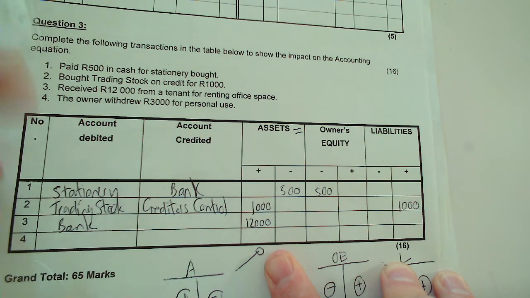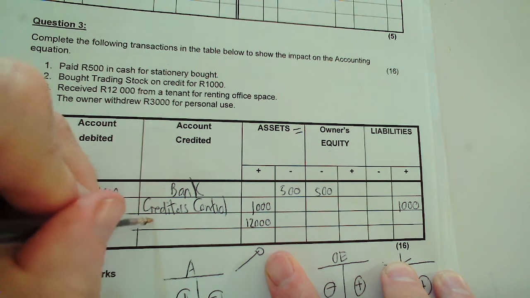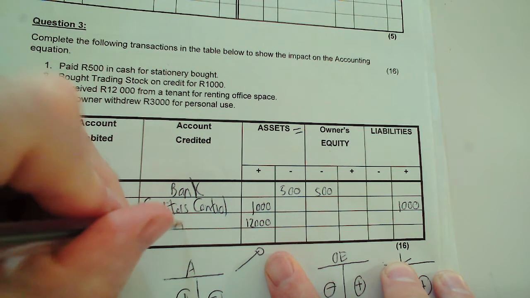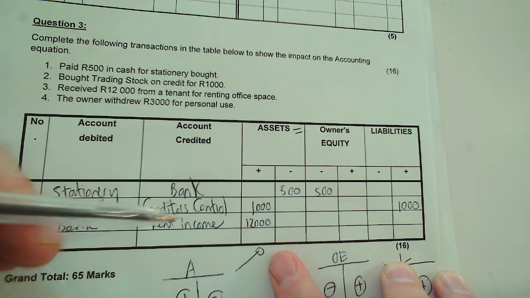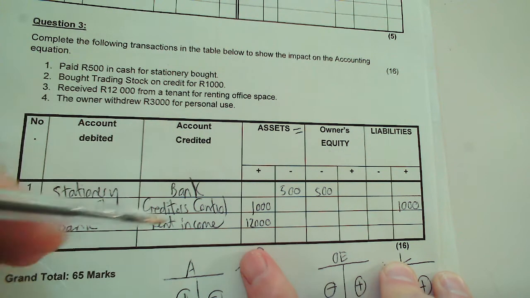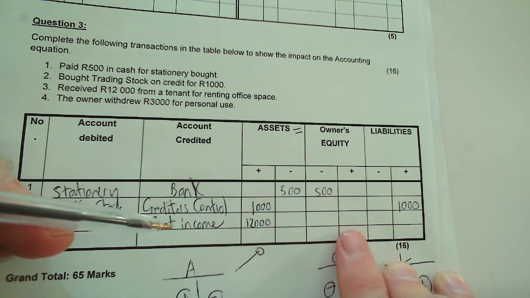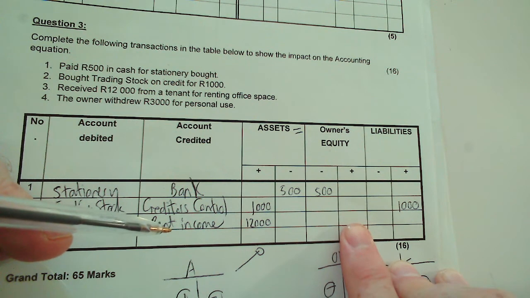Now I received from a tenant. If I receive money, it's rent. It can either be rent income or rent expense, but because I'm receiving, it will be rent income. Rent income is an owner's equity account. On the credit side, it means that the owner's equity becomes more.